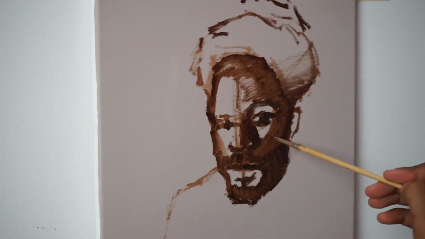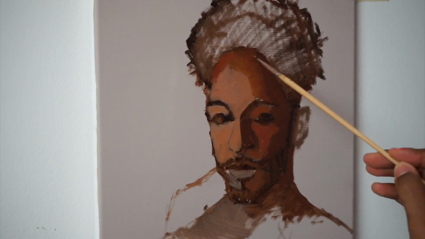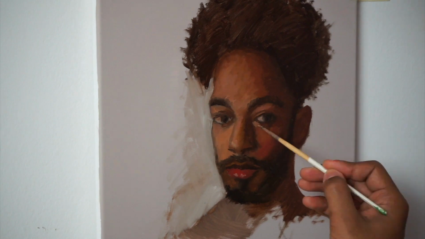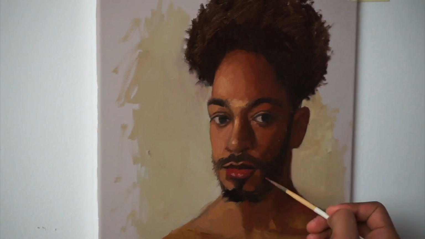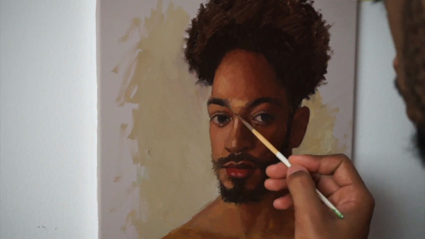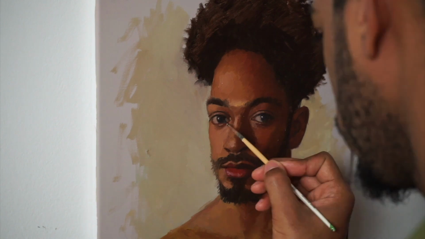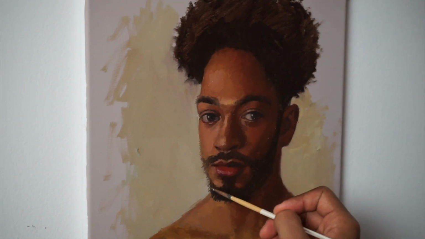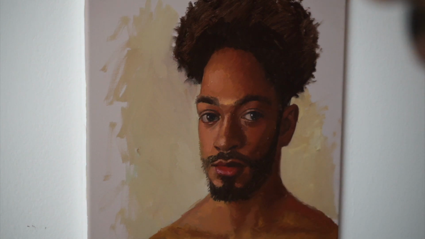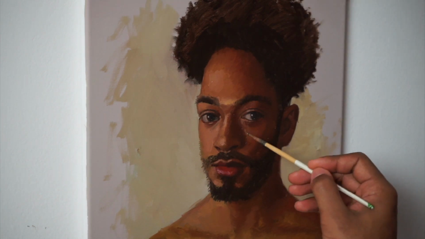Hey guys, so this is just a quick recap of what we did in part 1. What we basically did was work on the proportions, on the values, and on some more detailed and refined color usage. But that is mostly what we'll be going over in this video. We're going to be really defining the portrait as well as working on the background and creating a smooth transition between the figure and the background.